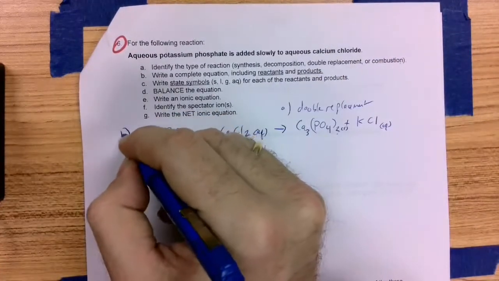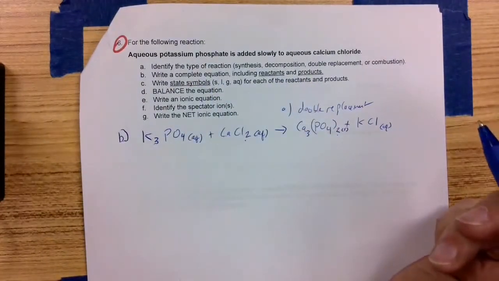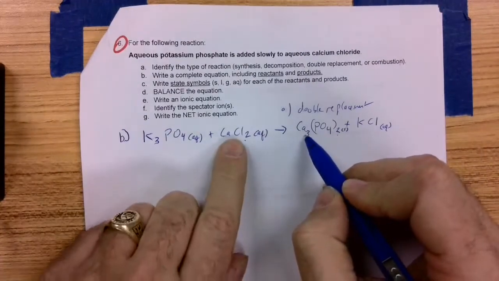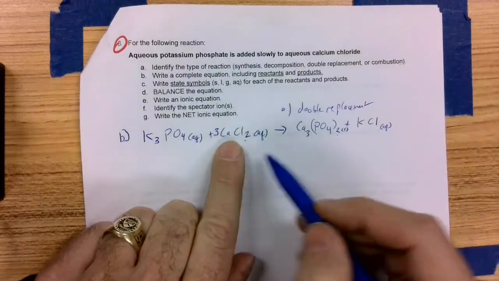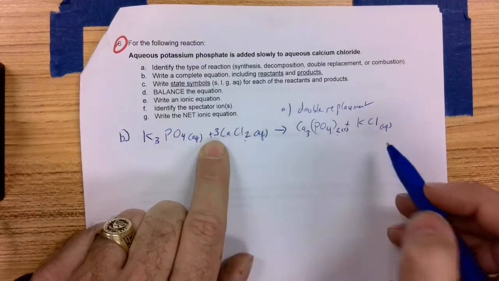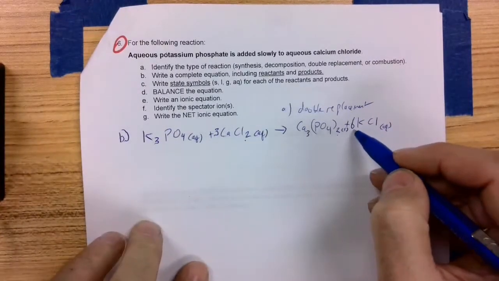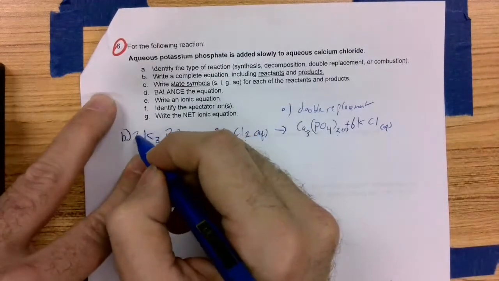We've written a complete equation, including reactants and products. Have we balanced it? Oh, no, we haven't. Let's start with one of the metals. 3 calciums. Now it's 3 calciums. Putting a 3 here meant I now have 6 chlorines. 6 chlorines or chlorides. Probably want a 6 there. 6 potassiums. Well, I've only got 3 over here, so put a 2 out front.